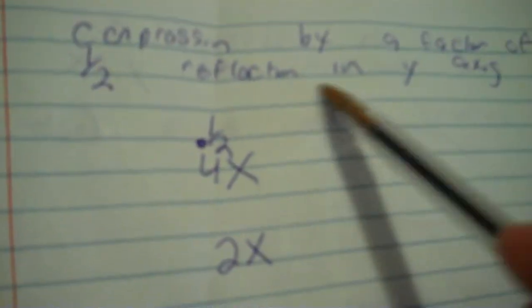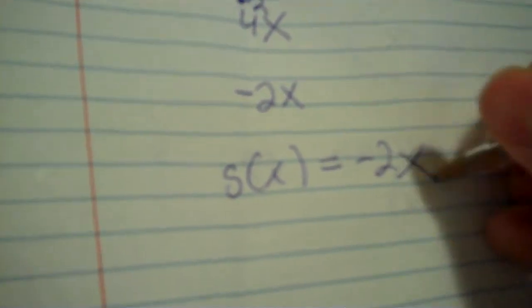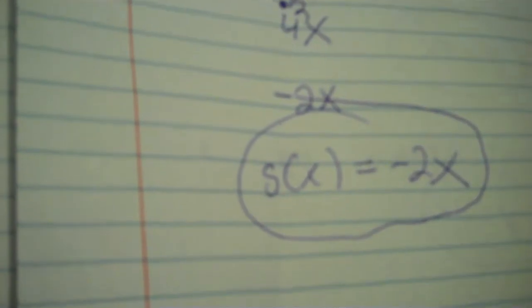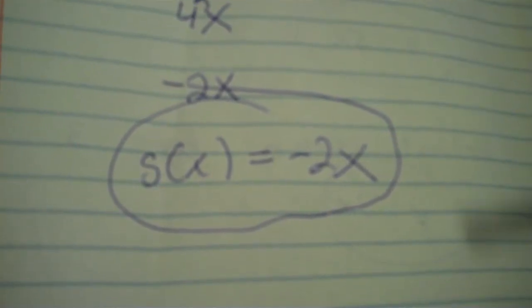Okay, and there's no translating up or down, so we don't add or subtract anything. Reflection in the y-axis means we just change everything to opposite. Well, since there's only one term, we just change that to opposite. So g of x equals negative 2x. Okay, and that's how that's going to work.